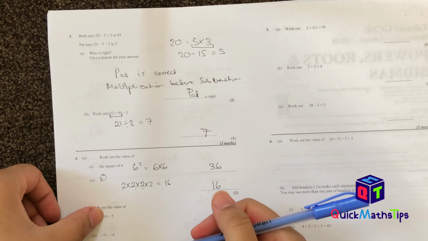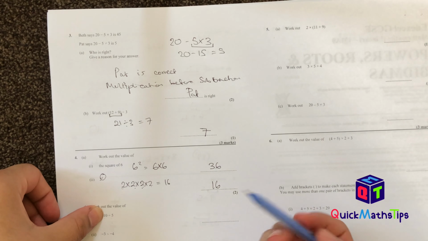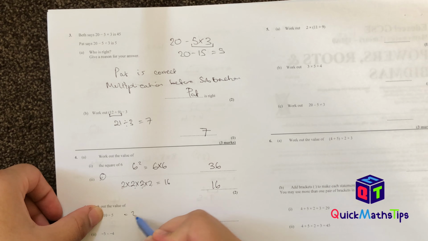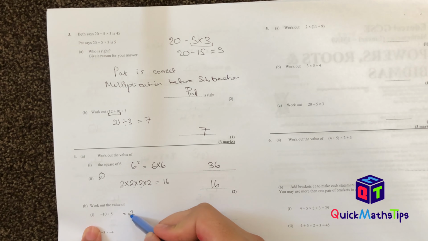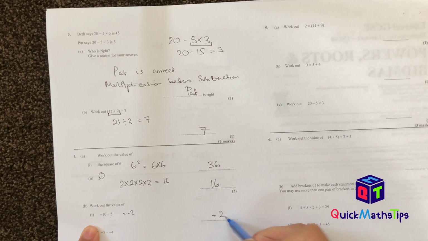So for example, if we ignore the minus for a second and we do 10 divided by 5, I know that my value will be equal to 2. But because the 10 has a minus in front of it, my answer will be equal to minus 2.